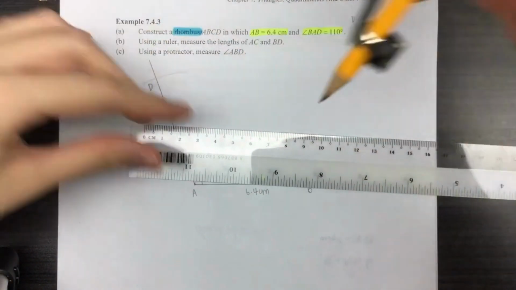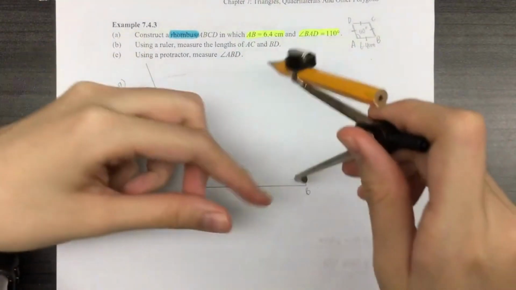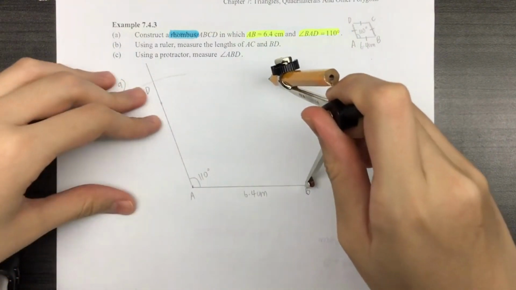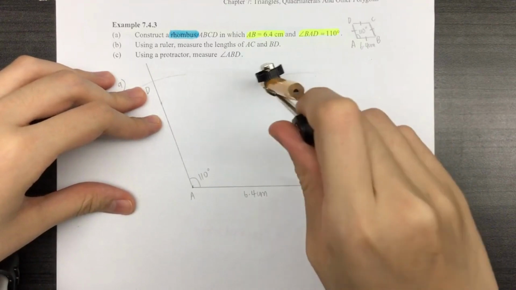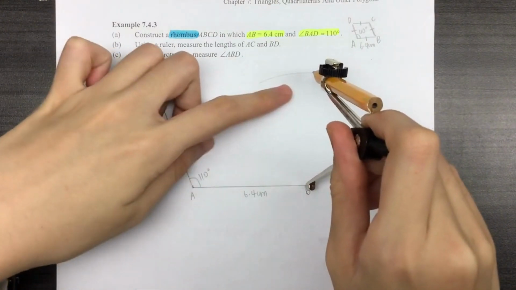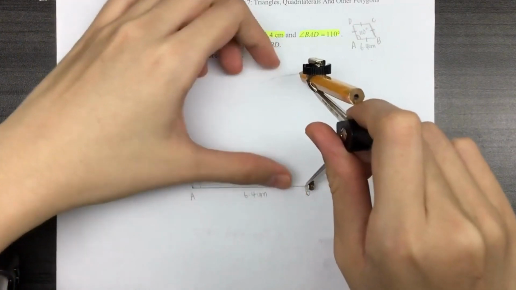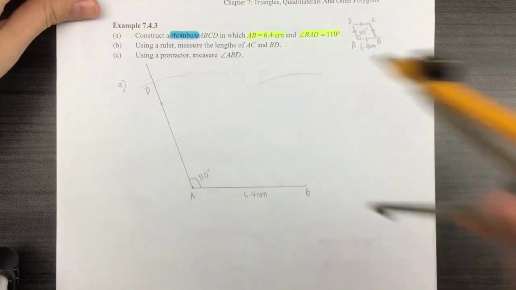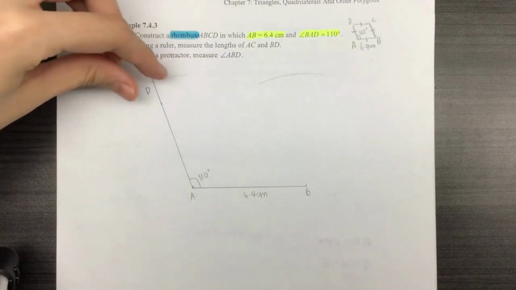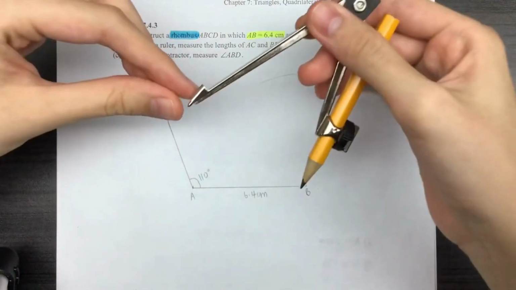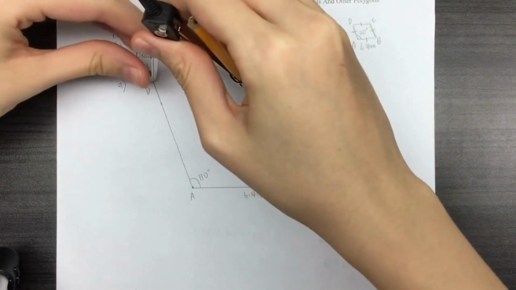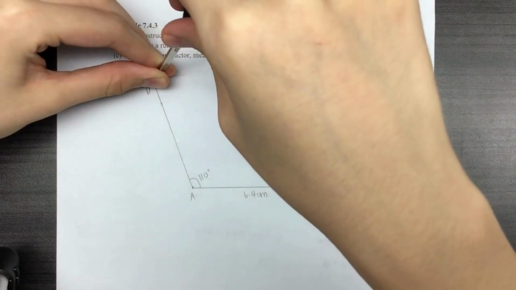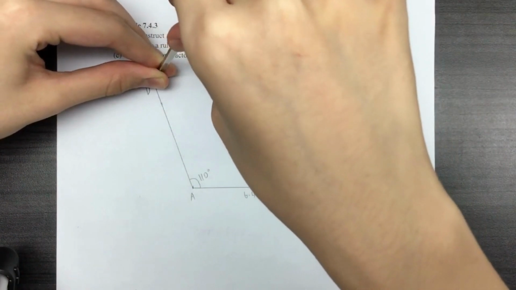I will draw from point B and make an arc. Anywhere from point B to the arc is definitely 6.4, because it's the radius of the compasses. Now I will move the point of the compasses to point D and make another arc.